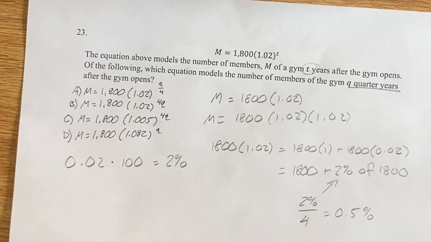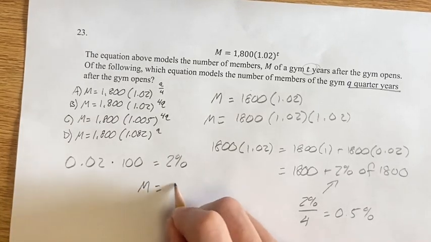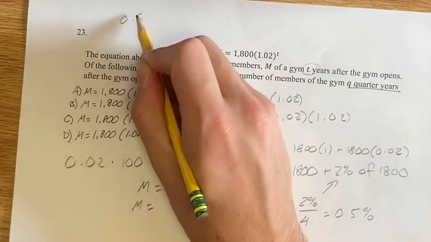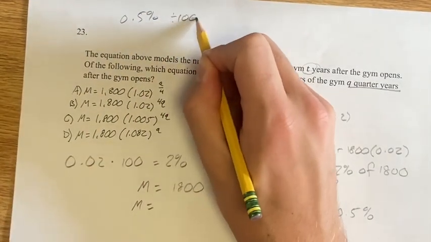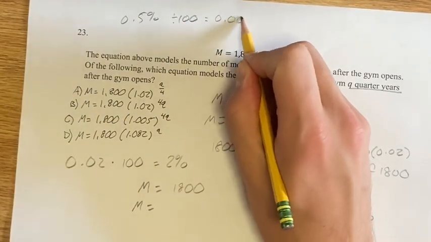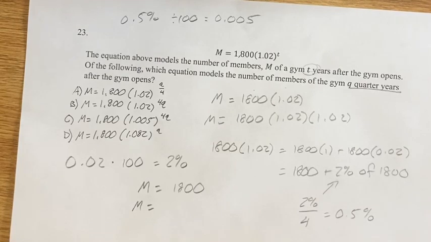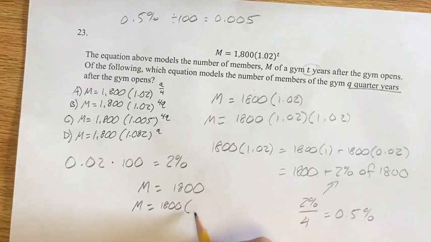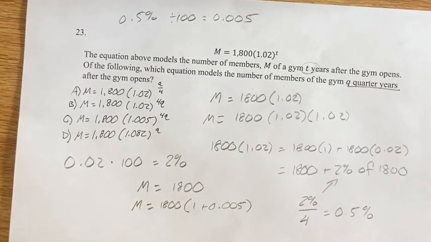So our new model is going to be, okay, m is equal to 1,800. We start with 1,800 people. Then, if we're adding 0.5%, well, it's sort of doing the opposite of this. 0.5% divided by 100 to turn it into its decimal form is 0.005. So our first period is 1,800 times itself plus 0.005 of itself.